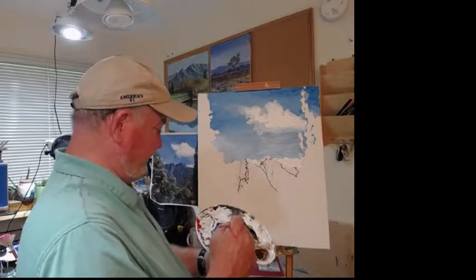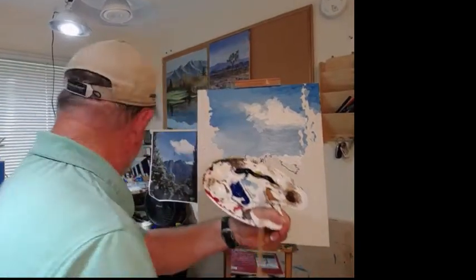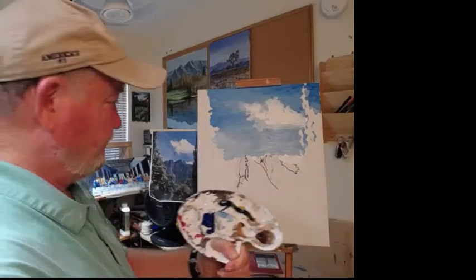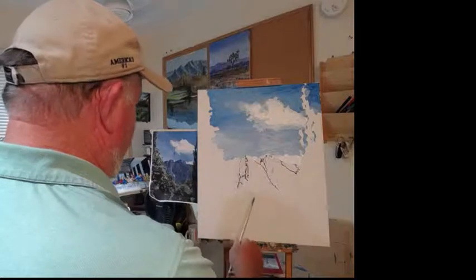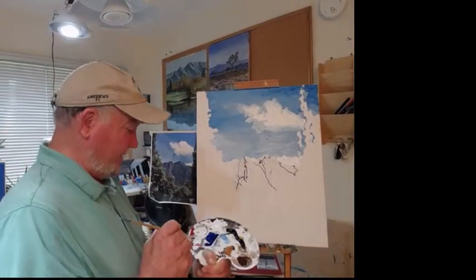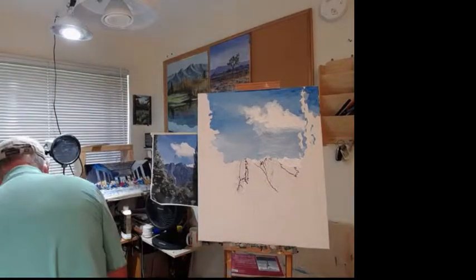So I'm going to work on a slightly different palette. In this case, I'm going to go with ultramarine blue, Payne's gray. There's a touch of brown in this painting and some light gray, so we'll just get rolling on that. I better add some white though before I get too carried away.